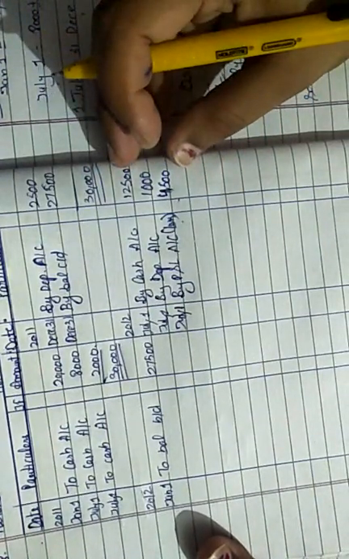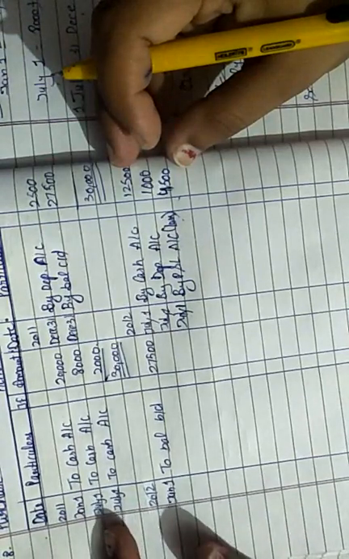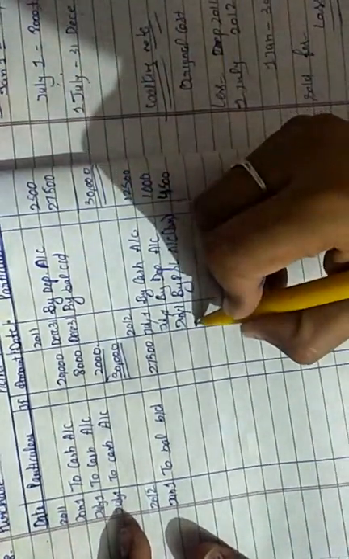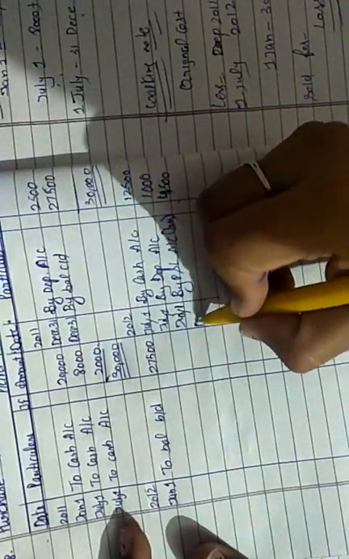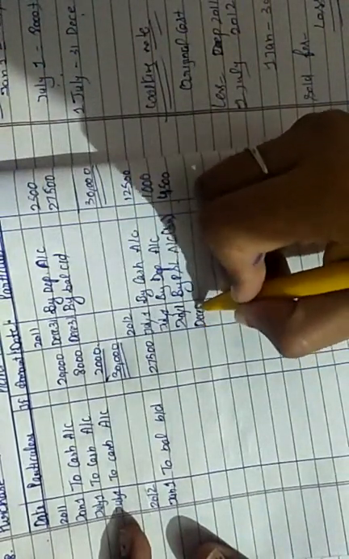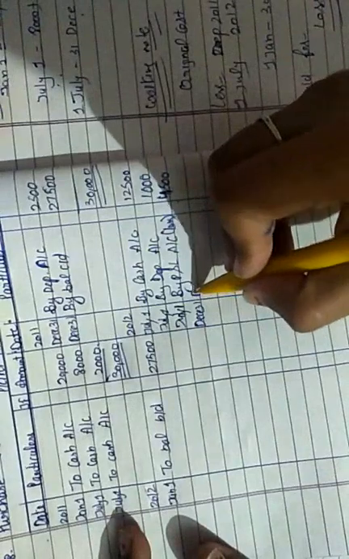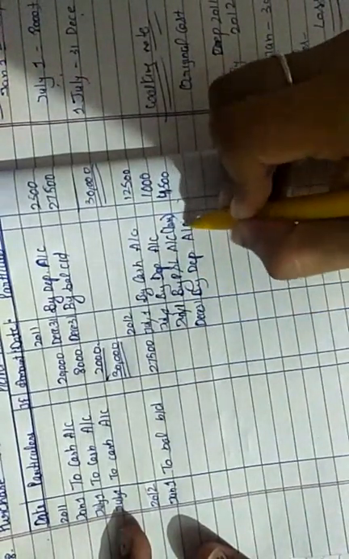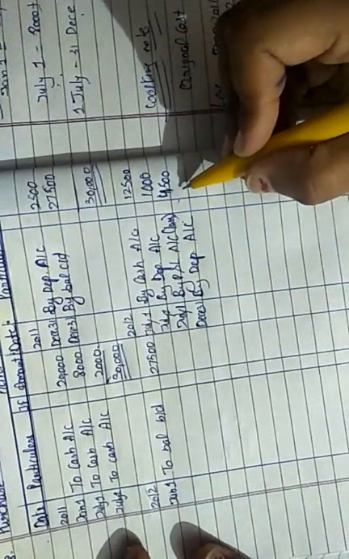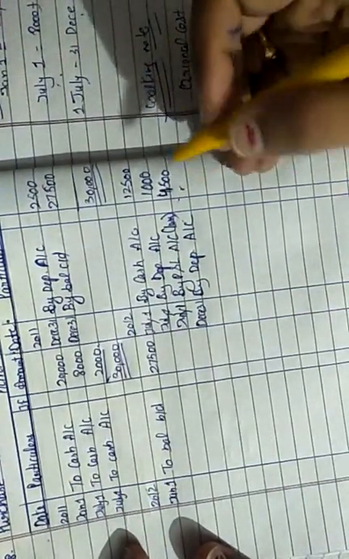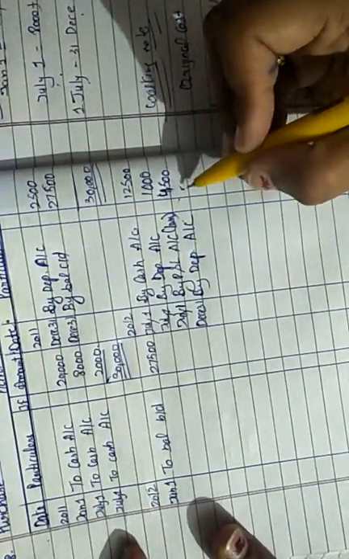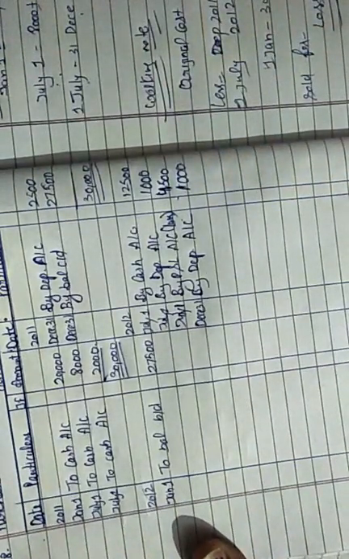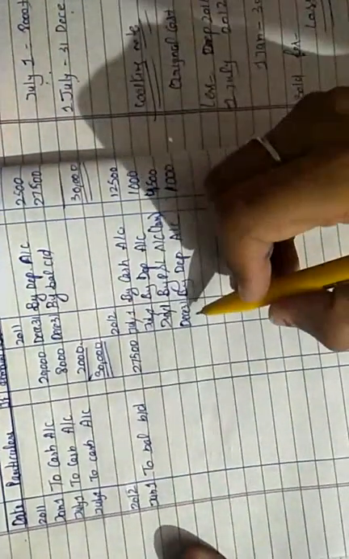Now the asset which was purchased on July 1st 2011, we provide the depreciation on this asset on the last day, 31st December, by depreciation. The depreciation we already calculated here; the depreciation is 1,000 on 10,000. Okay, now we carry down the balance.